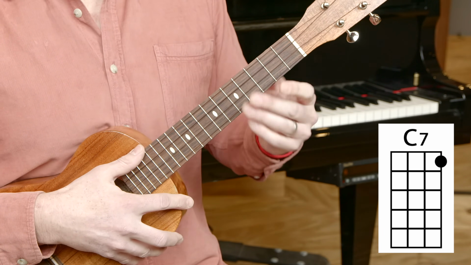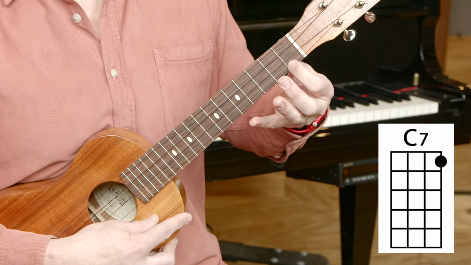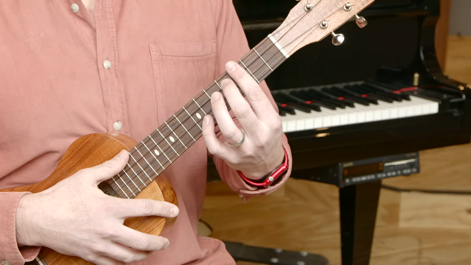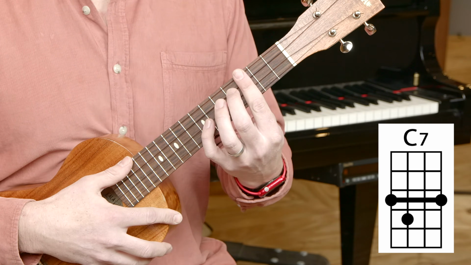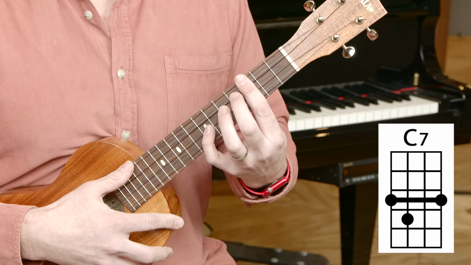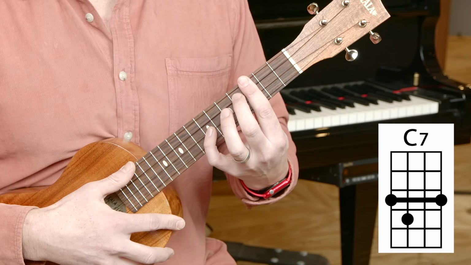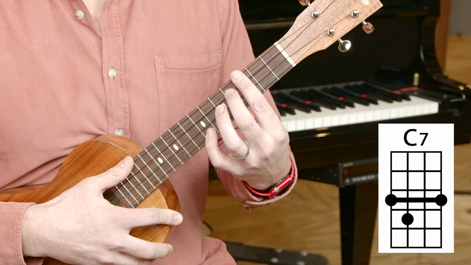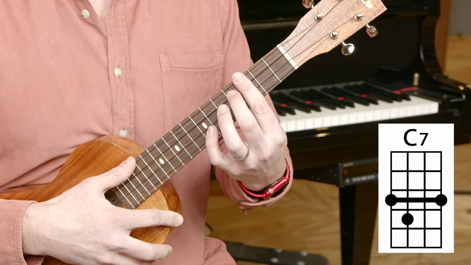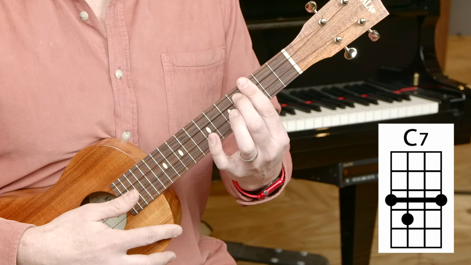So our first shape here is C7, root position. Let's take a look at C7 now played in first inversion. To play this chord, I bar the 3rd fret with my index finger and I place my middle finger on the C string of the 4th fret. You've probably seen this shape before, maybe played as a B7 or an A7, but this is our C7 shape.